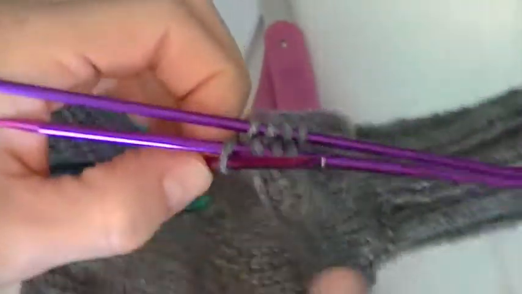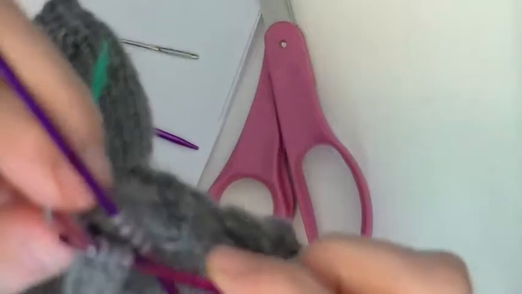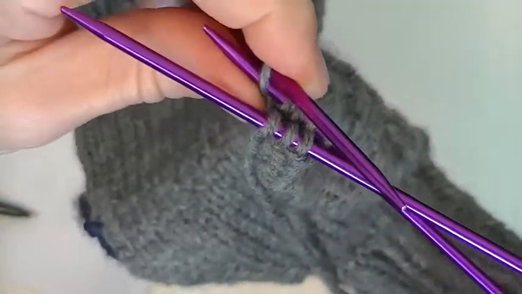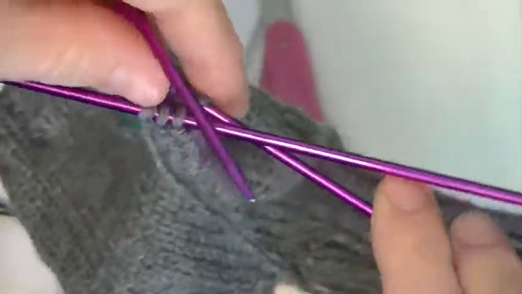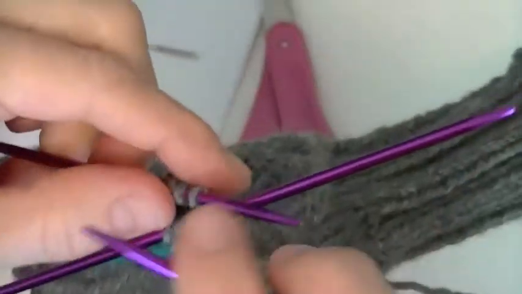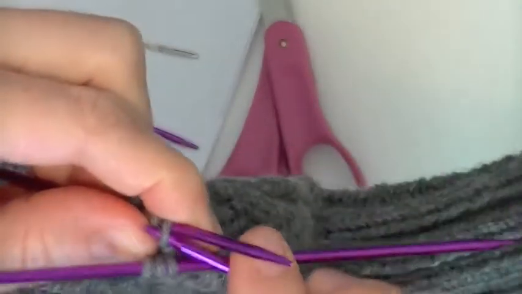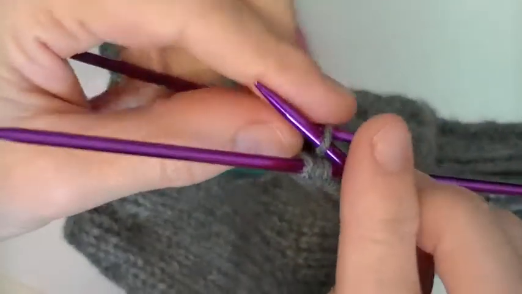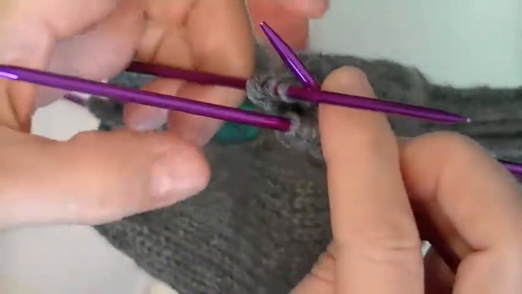Since my tail stitch is in the 2nd stitch position, I need to rearrange stitches so that the tail stitch is in the 1st stitch position on the needle. And here I'm removing 1 stitch from one needle and placing it on the needle that holds the stitch with the tail end.